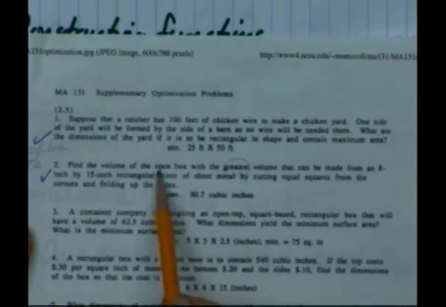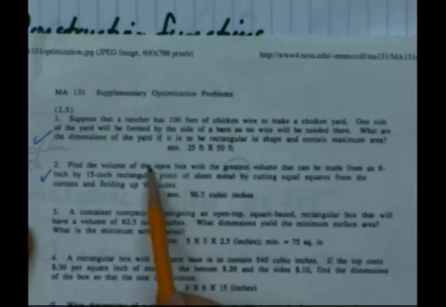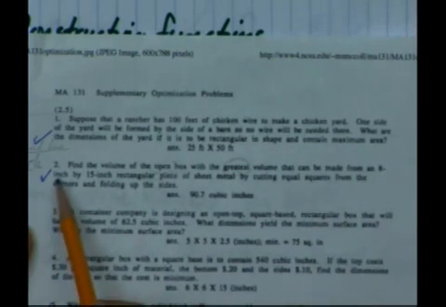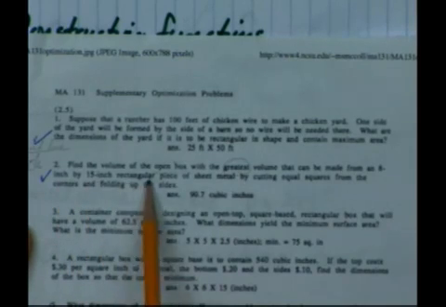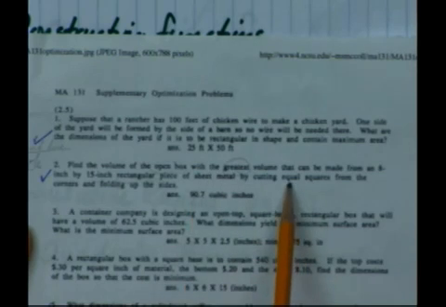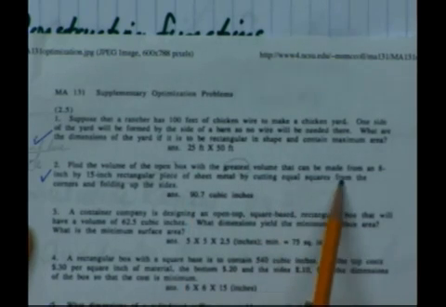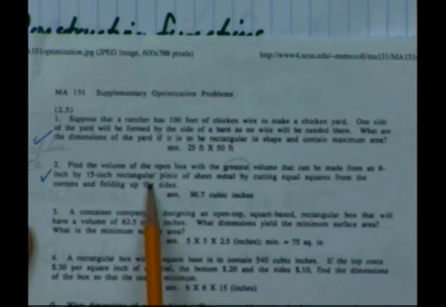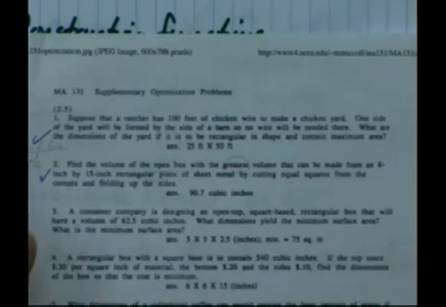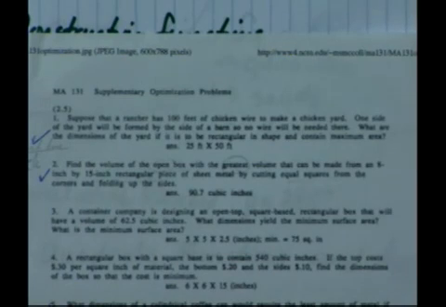So we want to talk about a volume of a box. It's open. That can be made from an 8-inch by 15-inch rectangular piece of sheet metal. And we're going to cut out equal squares from the corners, and fold it up. So we've got two things going on here. We have a rectangular piece of metal, and we're going to pretend that this is an 8 by 15-inch piece of metal. What it says is we're going to cut out square corners and fold it up and make a box.